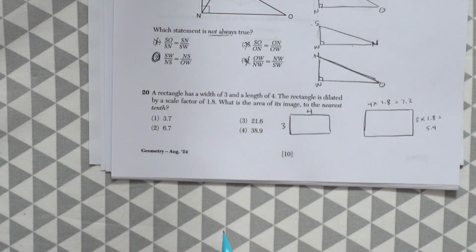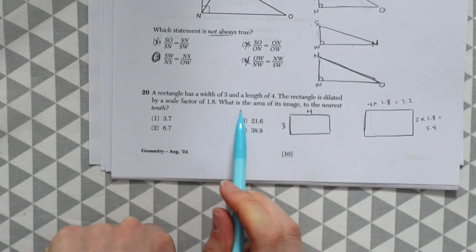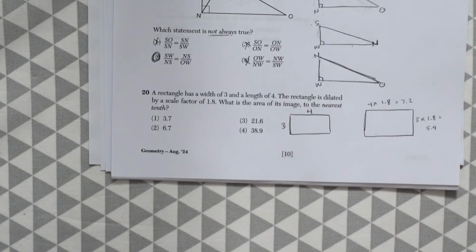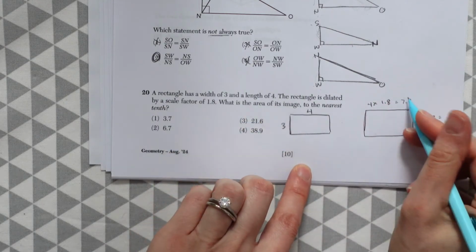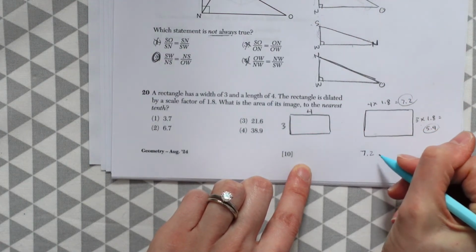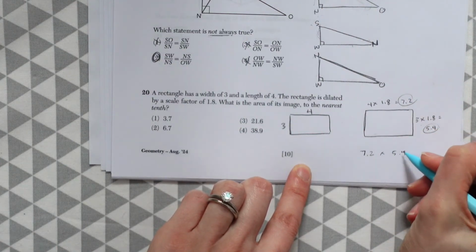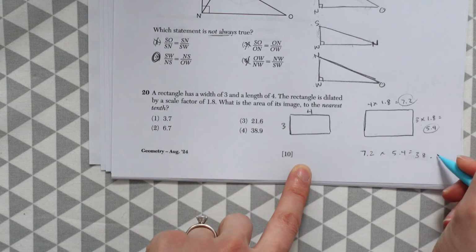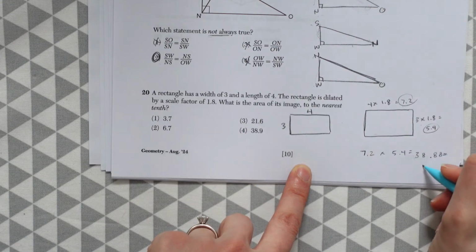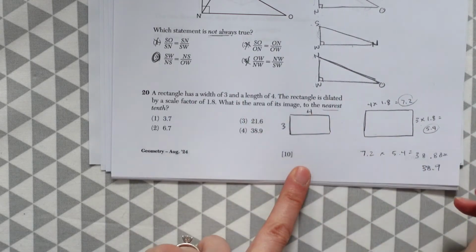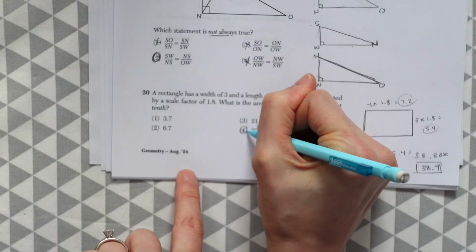And then let's look at what it's asking for. It's saying, what is the area of its image to the nearest tenth? So now we just need to find the area, which we know we're going to multiply length times width, which will just be these two side lengths times each other. 7.2 times 5.4, and we're going to get 38.88, which will give us 38.9, because they asked us to round it to the nearest tenth, and get 38.9, which is choice number 4.